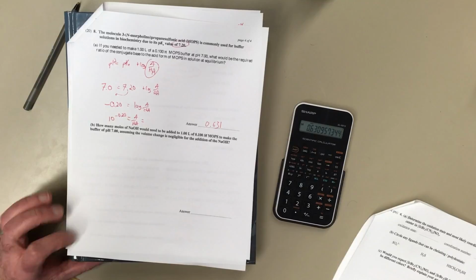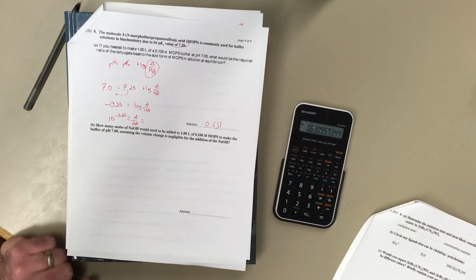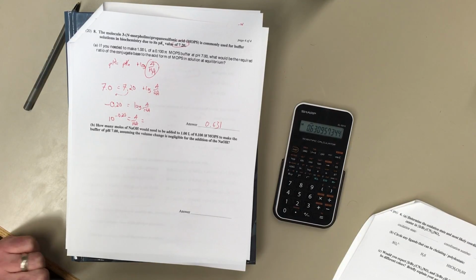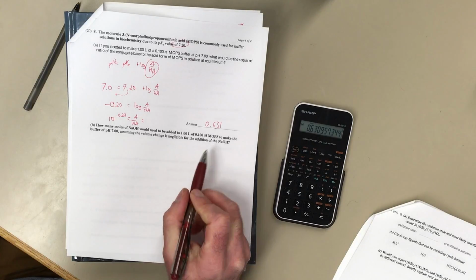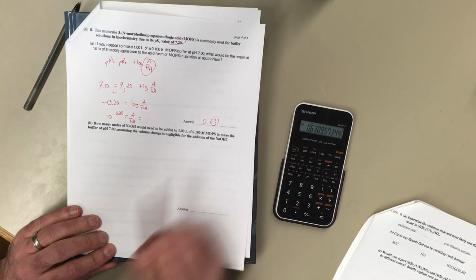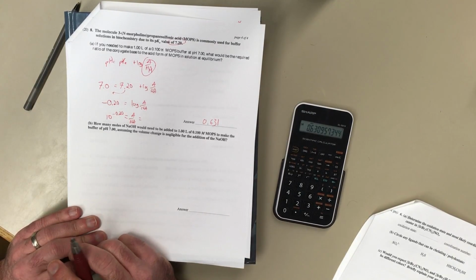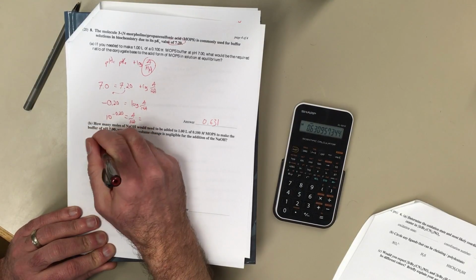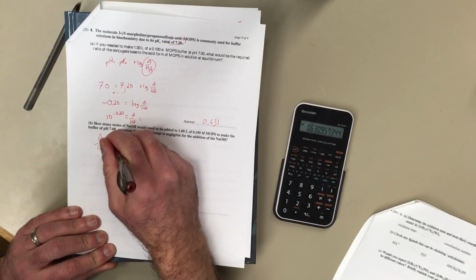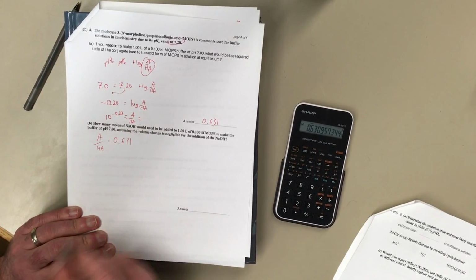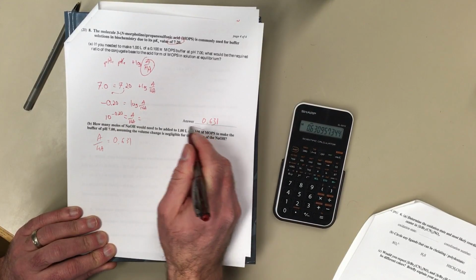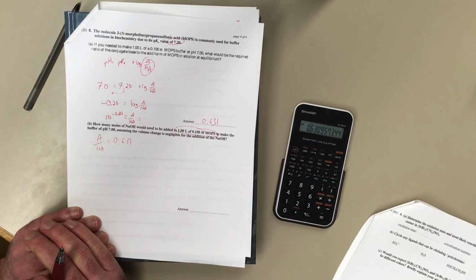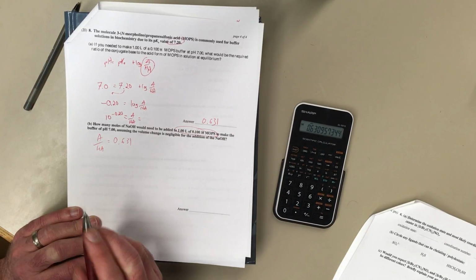Okay, how many moles of sodium hydroxide would need to be added to 1 liter of a 0.1 molar MOPS solution to make the buffer at pH 7, assuming the change in volume is negligible? So we've already figured out our A to HA ratio of 0.631. And now again, we talked about this in class, 1 liter, 0.100 molar MOPS.